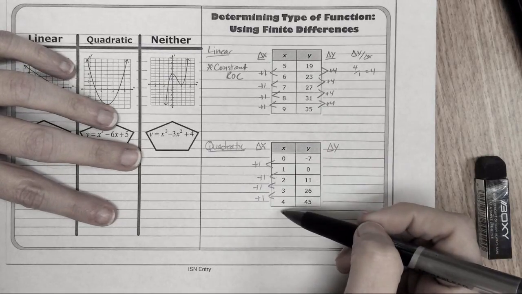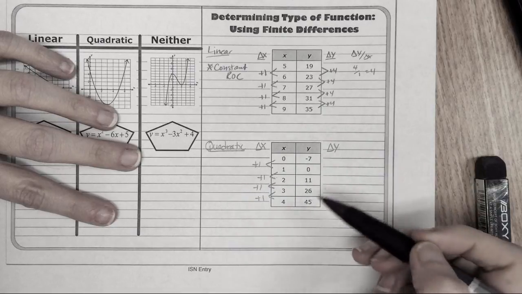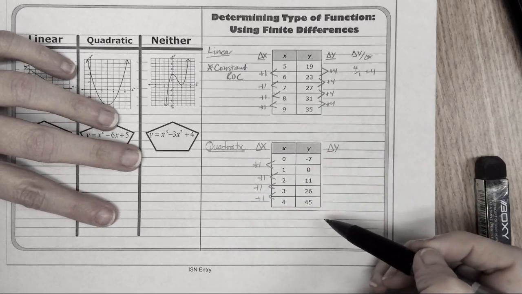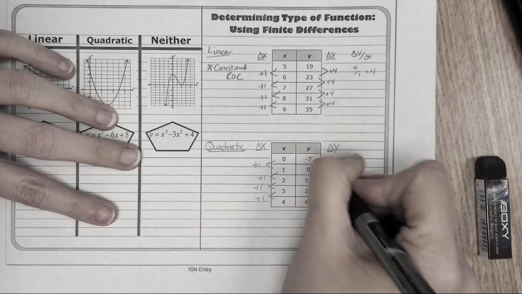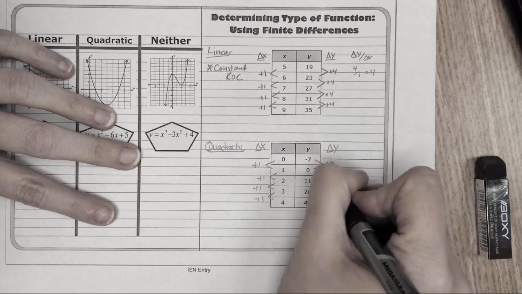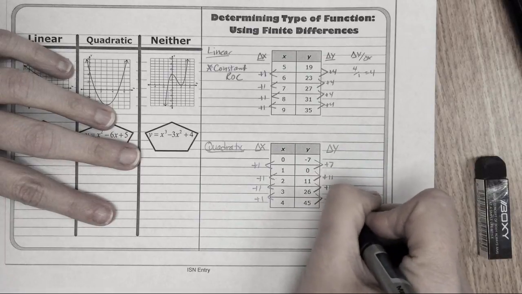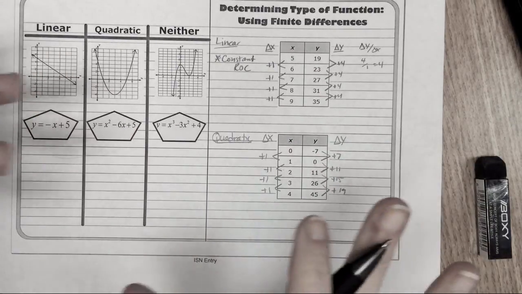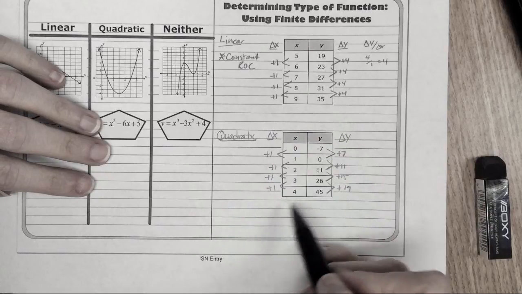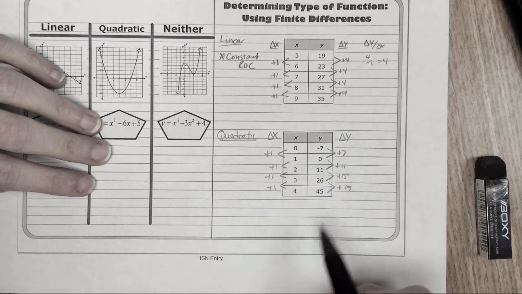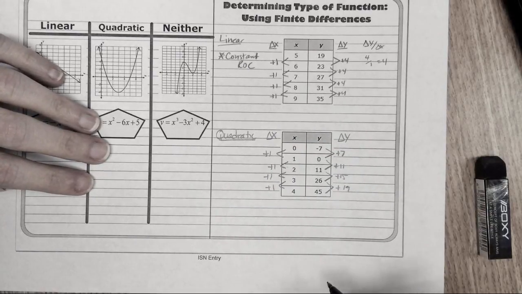So the fact that I have the same change in x tells me that my change in y is what I need to look for. So now when I look at my change in y, this is +7, +11, +15, +19. So this is obviously not linear, because 7 over 1 is not the same thing as 11 over 1 or 15 over 1 or 19 over 1.